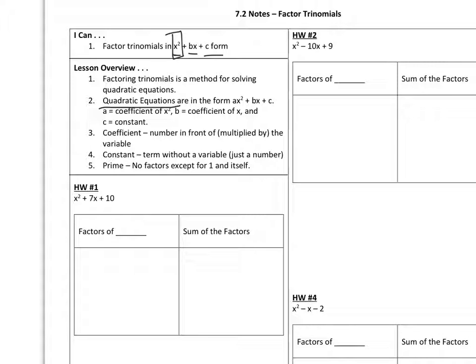But factoring is just the opposite of distributing. Basically, we're going to take something that's already been distributed and put it back in the factored form. So, for instance, when we factor number 1 here, we're going to end up having two parentheses where we've got something in those parentheses that we could distribute out and get x squared plus 7x plus 10.